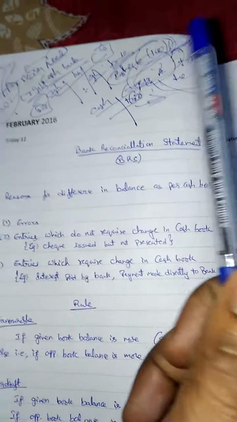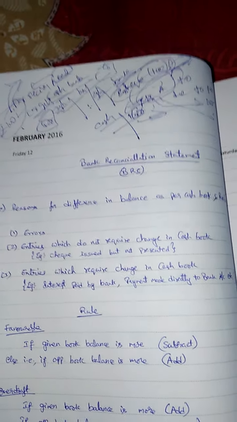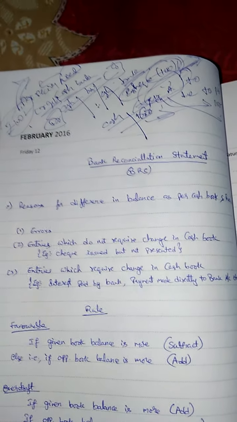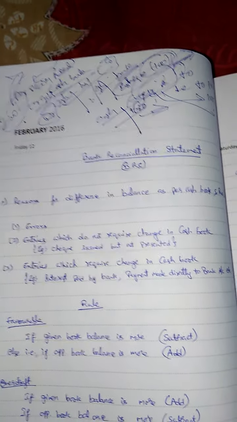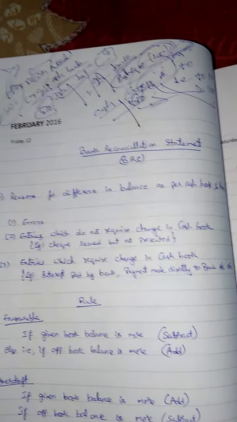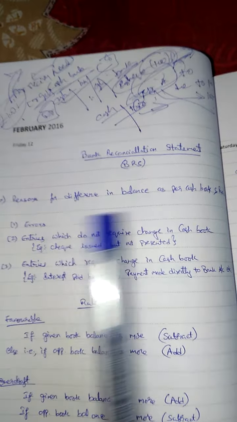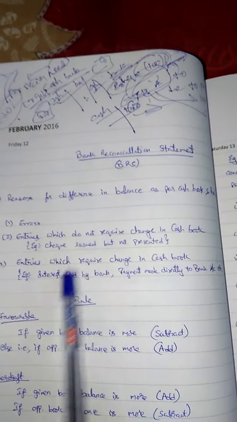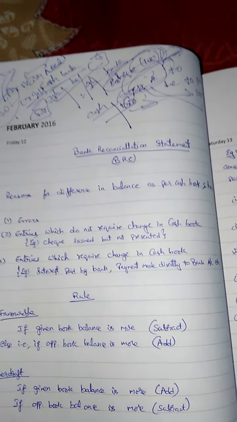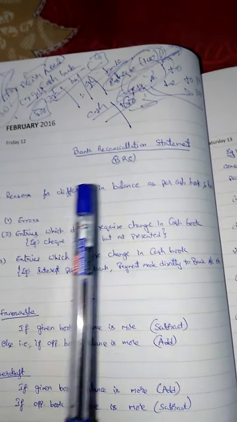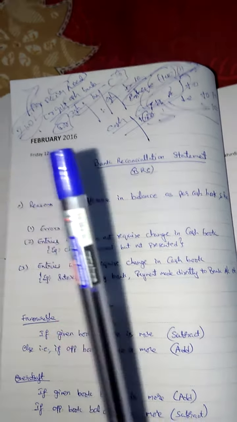But since I don't know that the bank has credited interest in my account, I'll not be entering that amount in my cash book. Whereas since interest is paid by the banker, he'll make that credit entry in the passbook. So the balance as per passbook will be more compared to the balance as per cash book. So here the entry requires an entry in the cash book which is not being entered, because of which there is a difference between balance as per cash book and passbook. Clear? So BRS is prepared to rectify or to trace out the transactions because of which there is a difference between balance as per cash book and balance as per passbook.